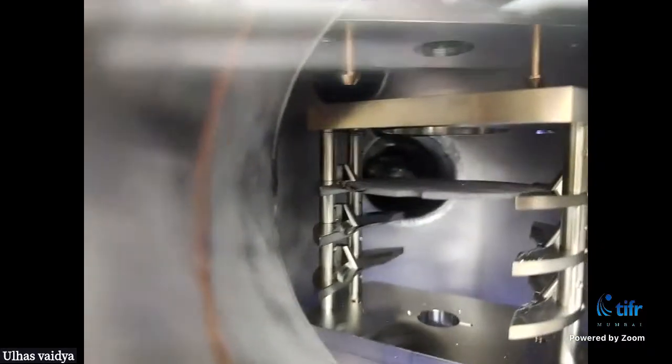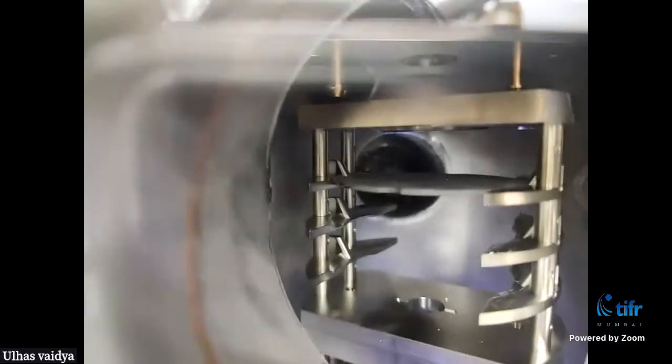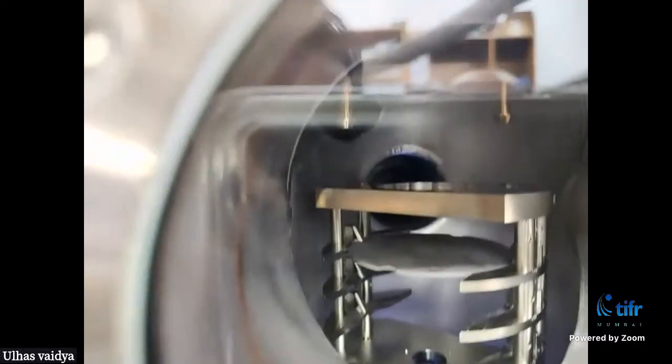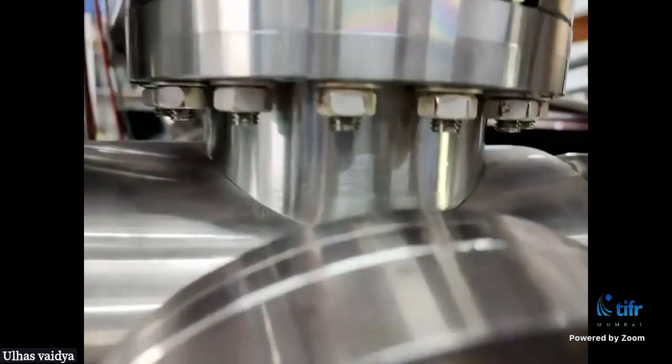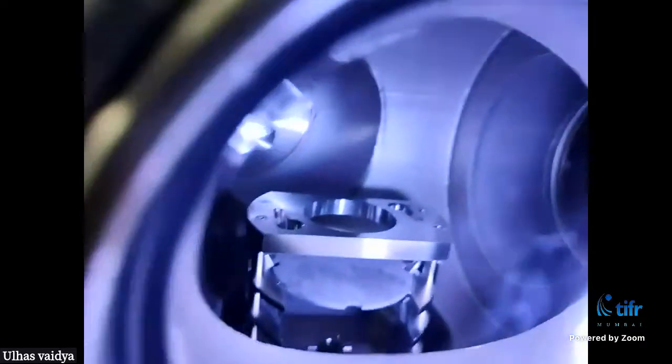So now we are transferring the substrate from the cradle to the buffer chamber. So now from the FEL chamber to the buffer chamber, we are transferring the cradle. So you can see now I have transferred my sample. And now this that we see is your substrate.